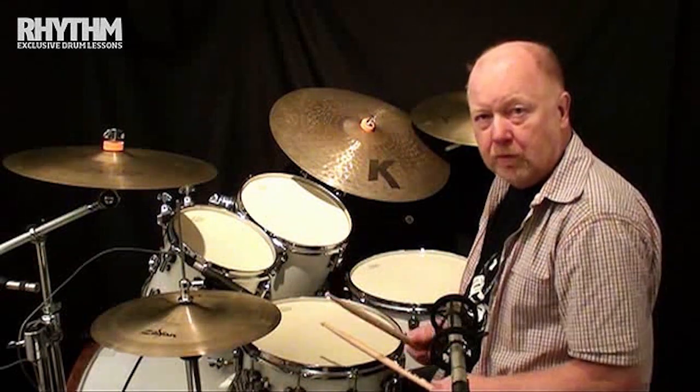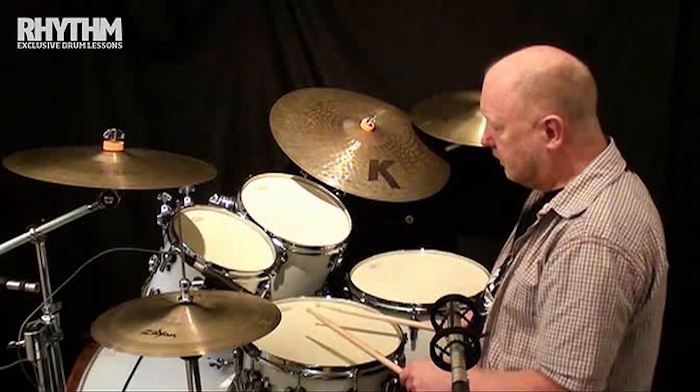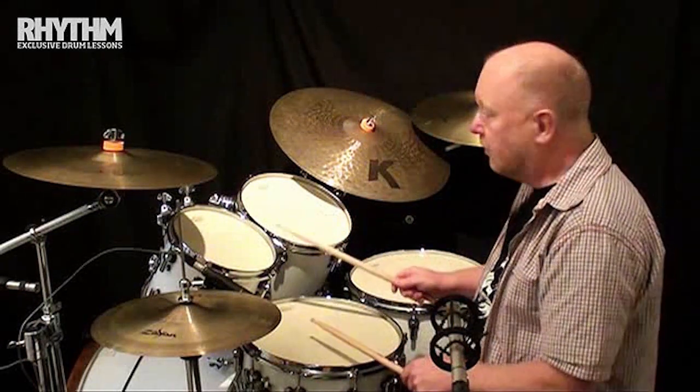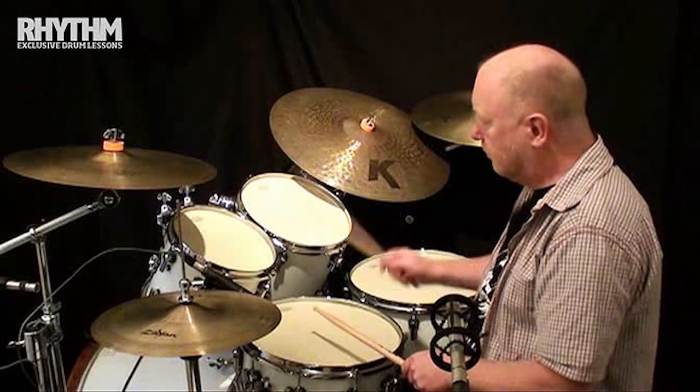So here's example one. Starts off very simply with some 16th notes with the first note accented on a different tom-tom. So I'm going 1 E and a 2 E and a 3 E and a 4.